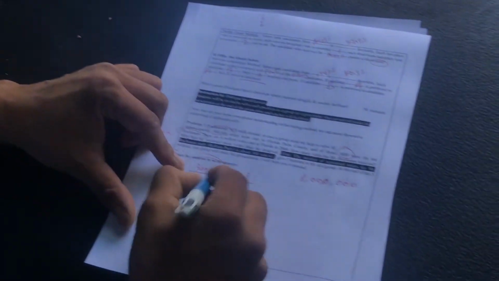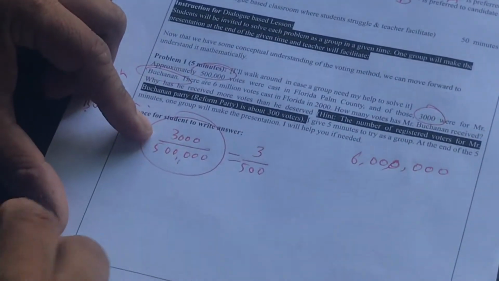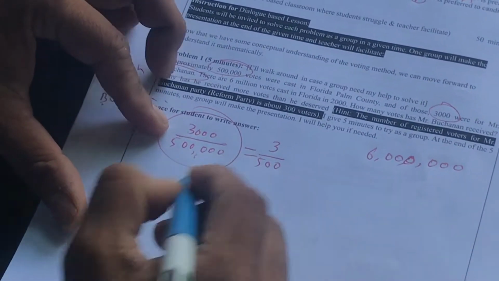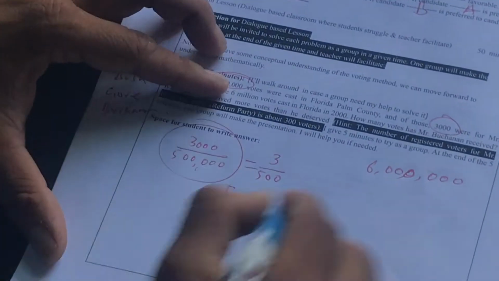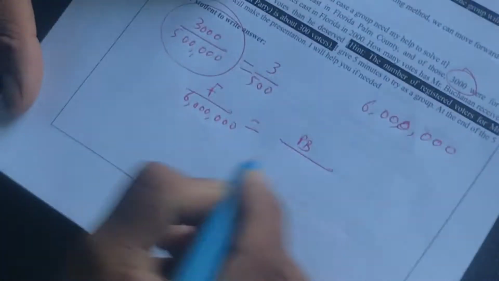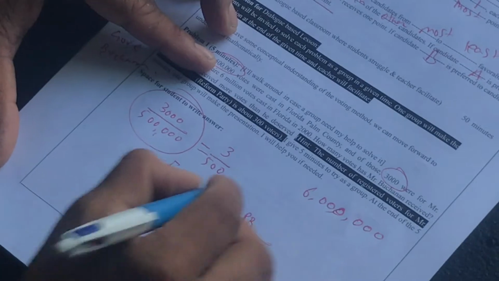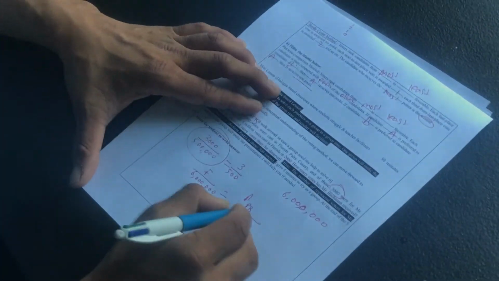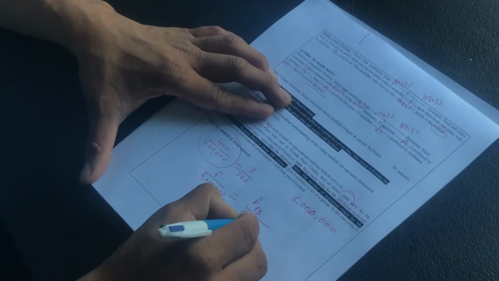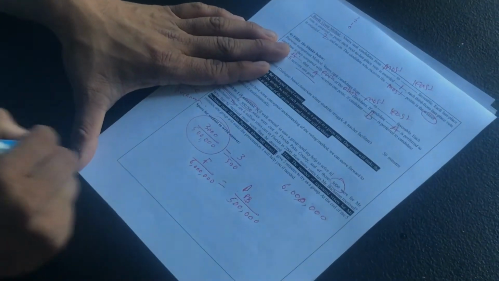Okay, let's do that. So 3 over 500. Now let's say in total Florida, you have 6 million votes. And Palm Beach, Mr. Buchanan got in Palm Beach compared to the whole Palm Beach, which is 500,000.